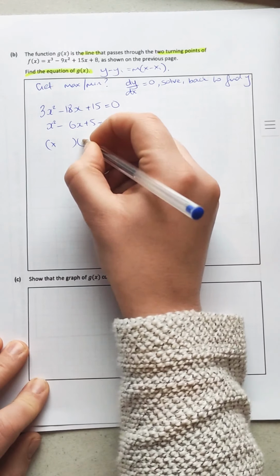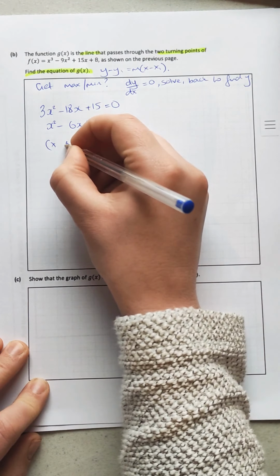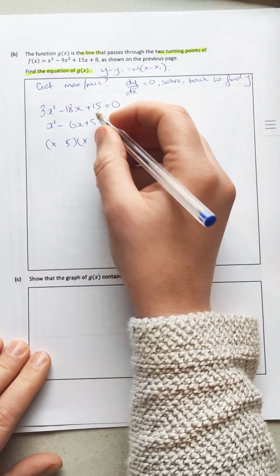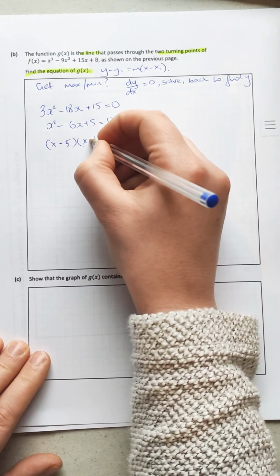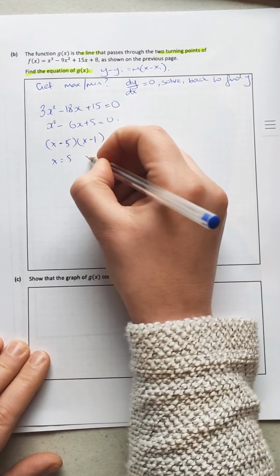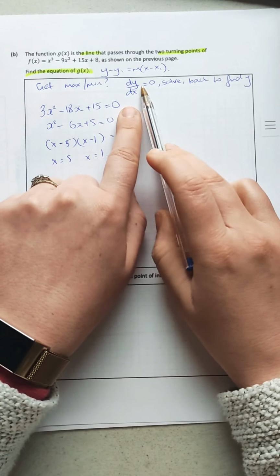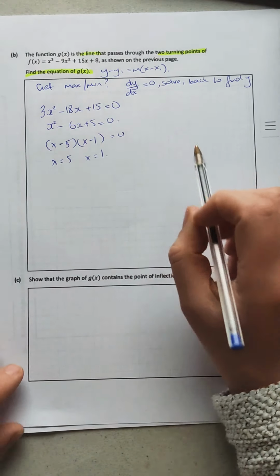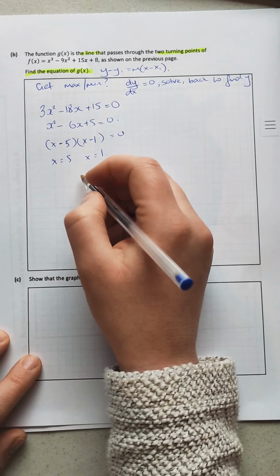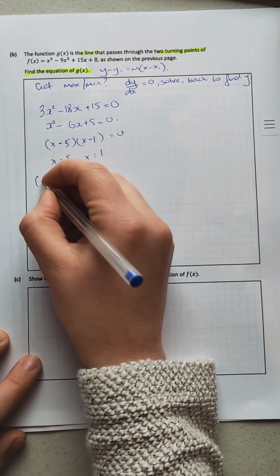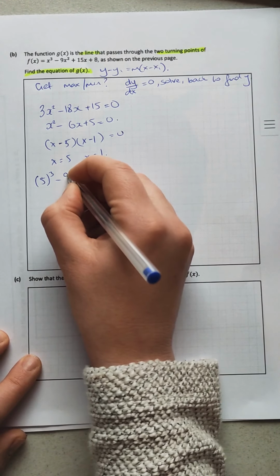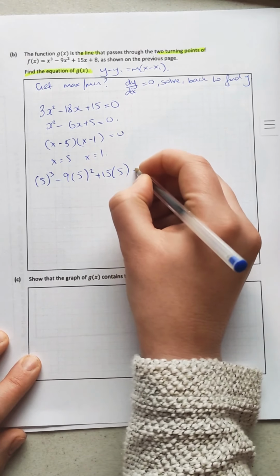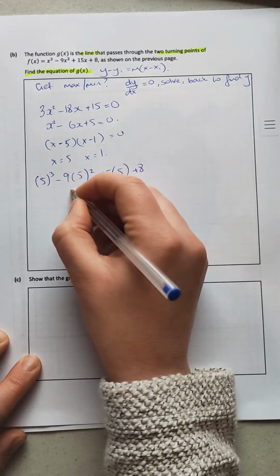You might use the minus b formula, that is perfect. I am going to use brackets. So I'm going to have minus and minus, x is equal to 5, x is equal to 1. So dy dx equals 0, solve. Back to the original now to find y. Okay, so I have two options for y. It could be 5 cubed minus 9 by a 5 squared plus 15 by a 5 plus 8, and that gets me minus 17.